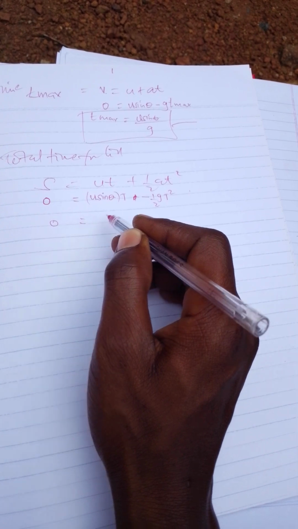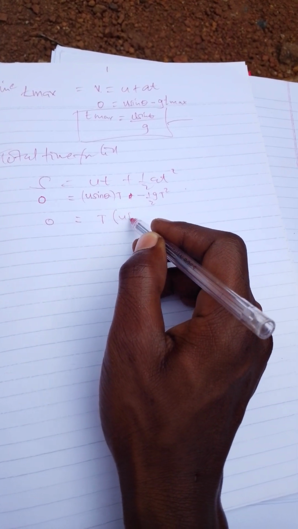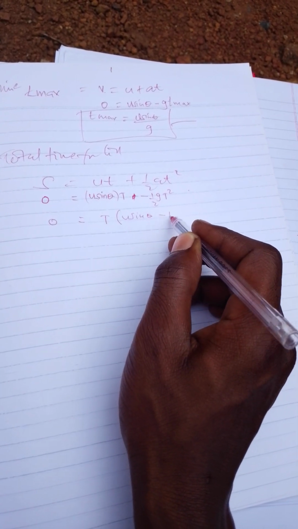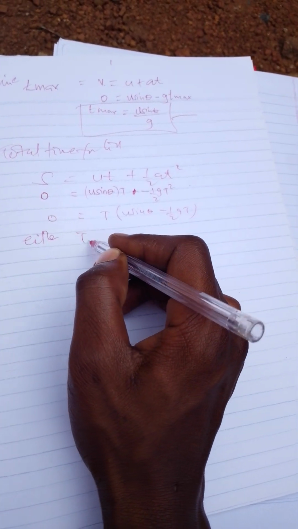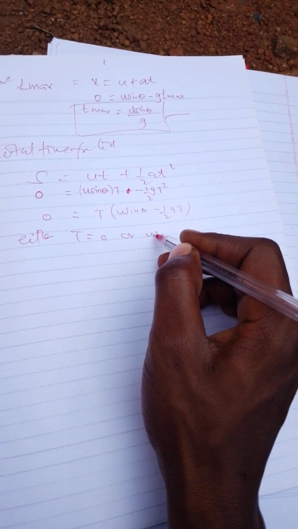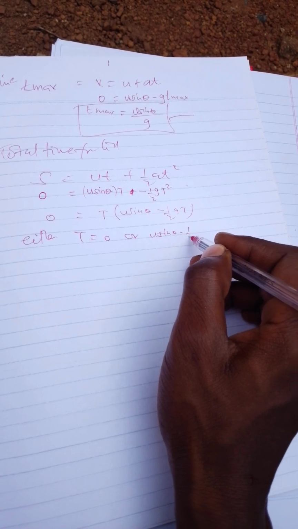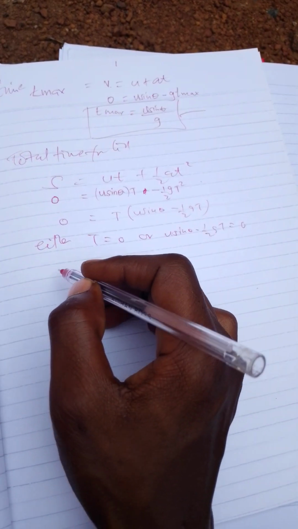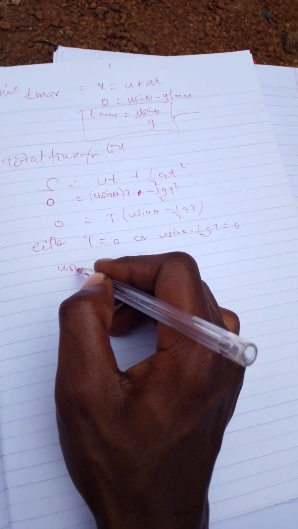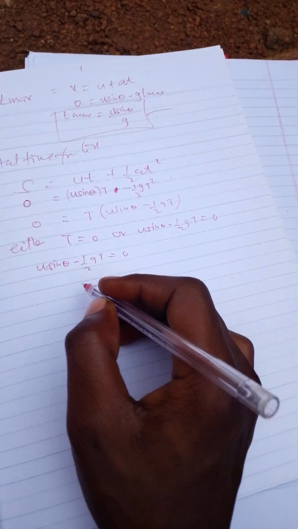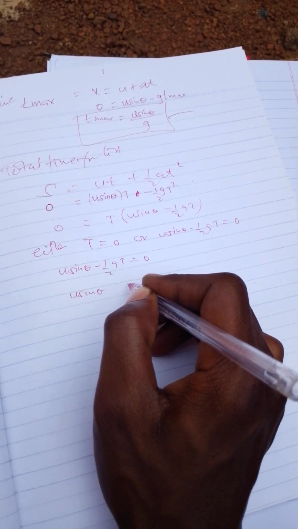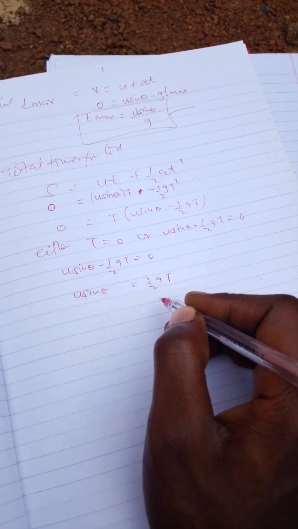Hence, if I want to make T the subject, you pull out T, into u sine theta minus a half gT. So we say that either T is equal to 0 or u sine theta minus a half gT is equal to 0. Hence, now my u sine theta minus a half gT is equal to 0. u sine theta is equal to a half gT.